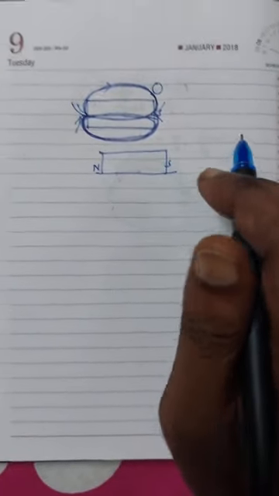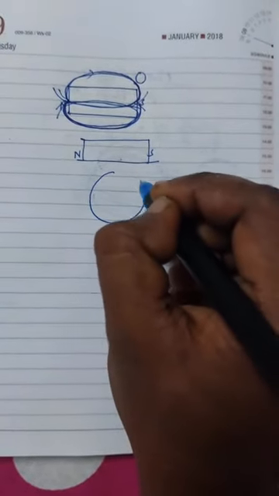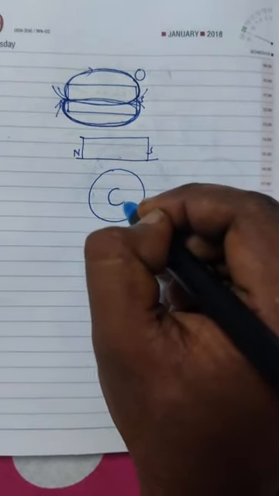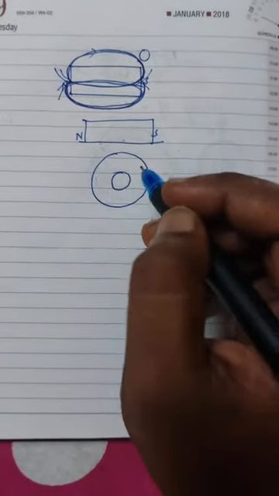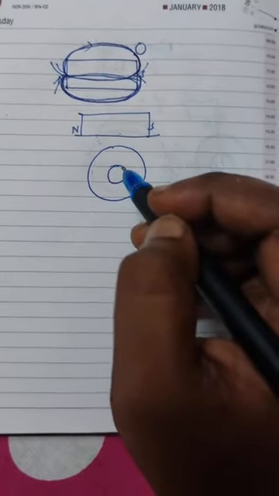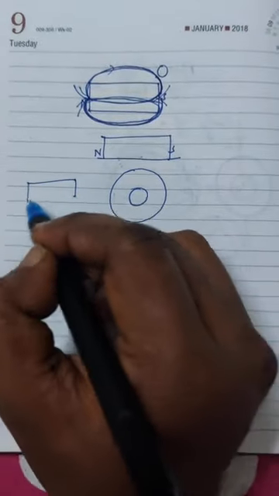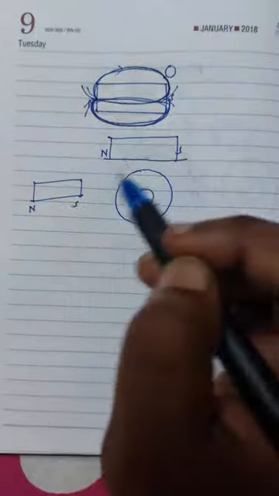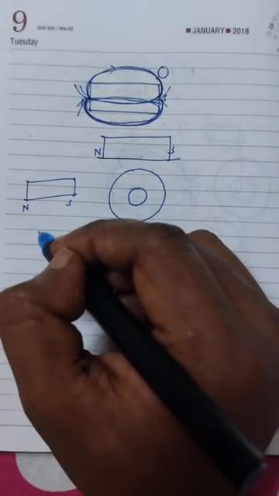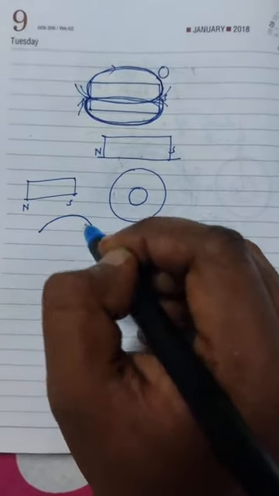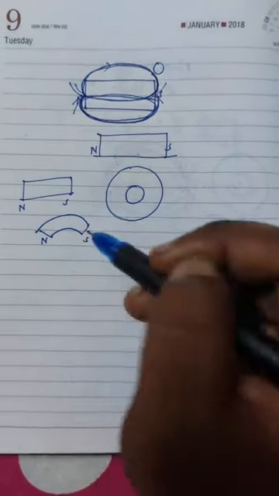So now the confusion started with a ring magnet, whether it has got poles or not. If so, where are the poles, in which direction, since it is completely circular? Children, if we consider one bar magnet having north and south poles, let us assume that this bar magnet is getting bent and its poles are coming closer to each other, like this, north and south.